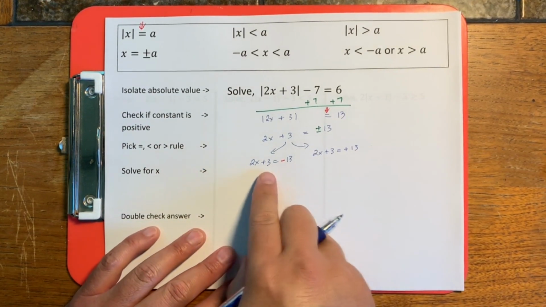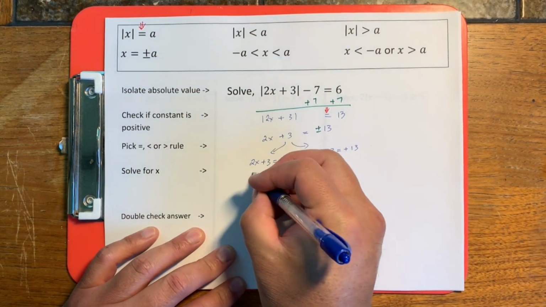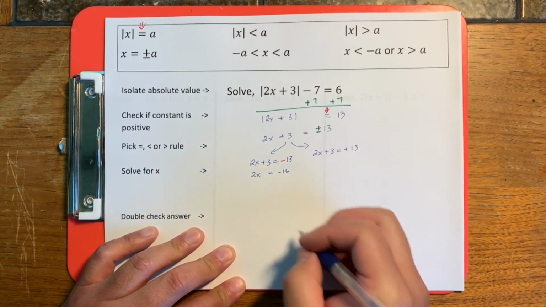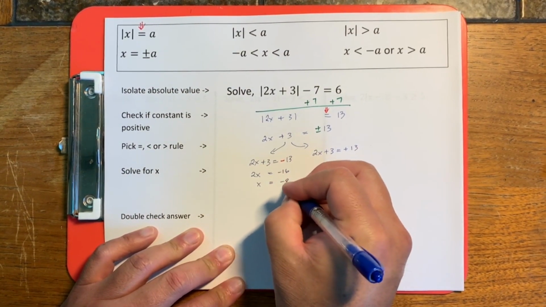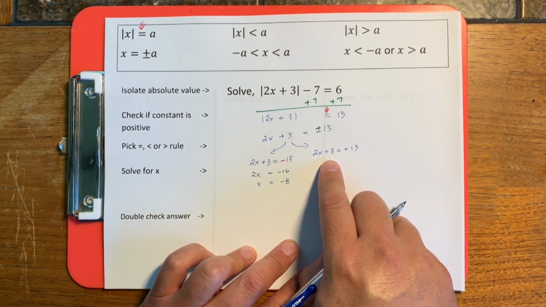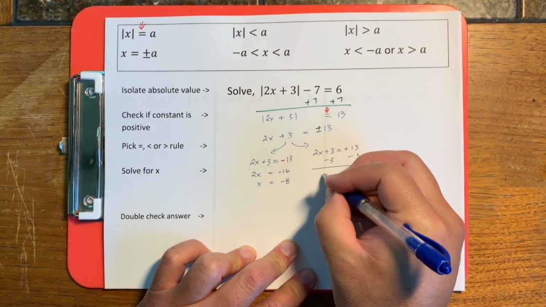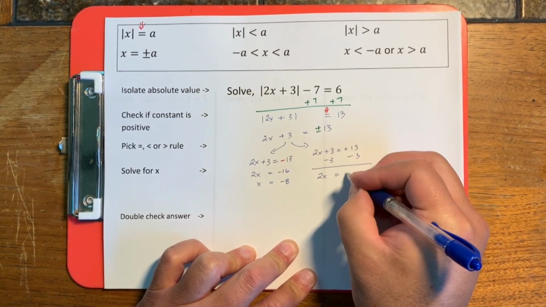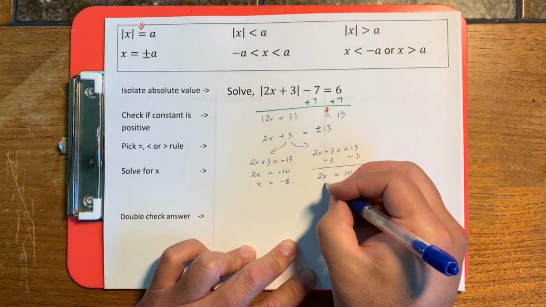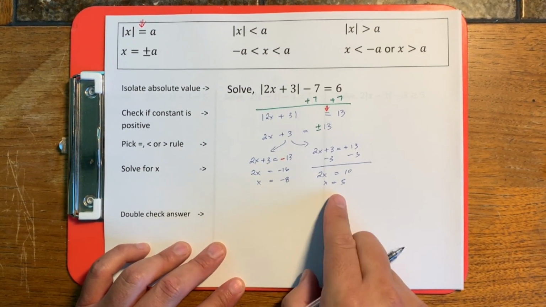Okay, and all we do now is isolate the x. So let's solve for x. We're going to subtract 3 from both sides, and then we're going to divide both sides by 2. Again, we're going to do the same thing: we're going to get rid of that 3 by subtracting 3 on both sides, and then we'll get 2x is equal to 10. Then we will divide both sides by 2, and we'll get x is equal to 5. So these are two possible answers.